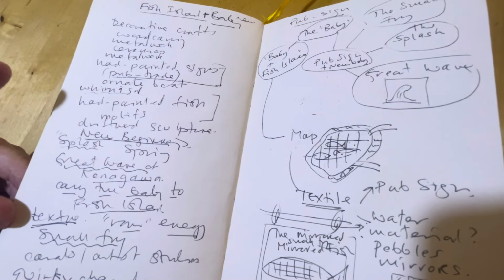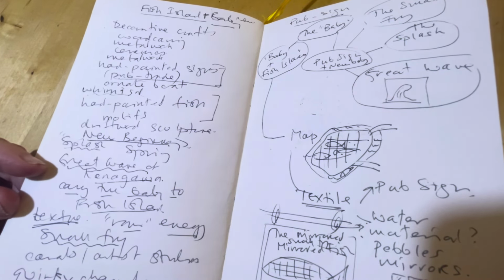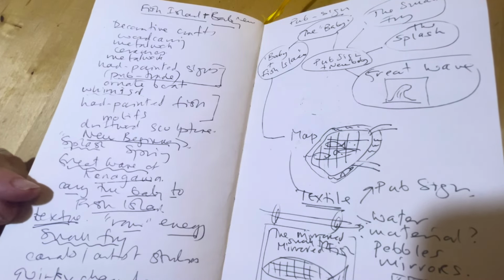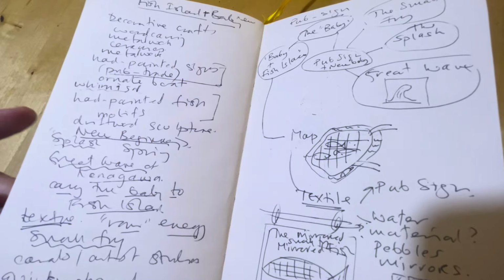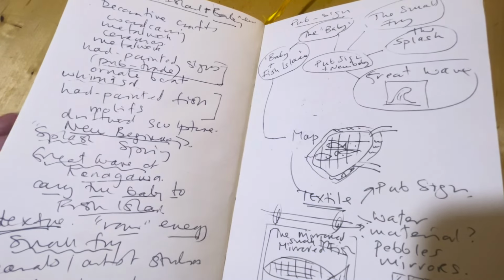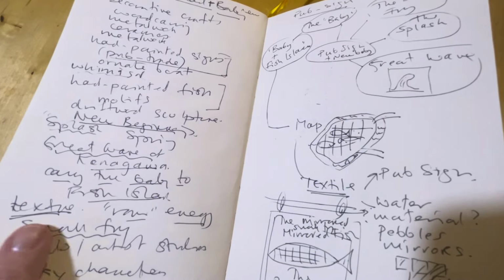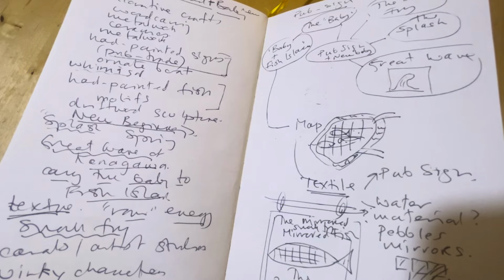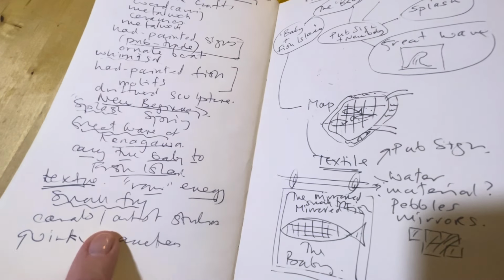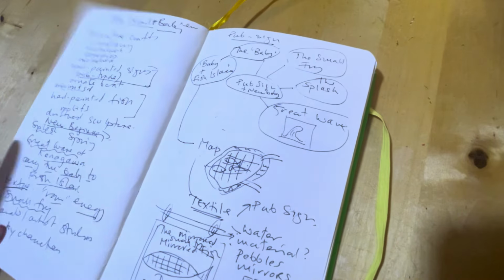So we have Splash, the Great Wave of Kanagawa, if I said that correctly, carry the baby to the Fish Islands, or the Great Wave, yeah, carrying the baby to Fish Islands, maybe. Also the use of texture, nice and raw, energy, small fry, bit small fry. Canals, artist studios, quick characters in Fish Island.